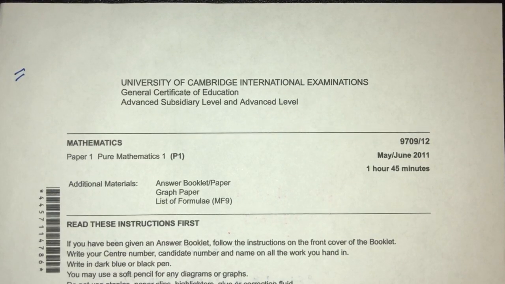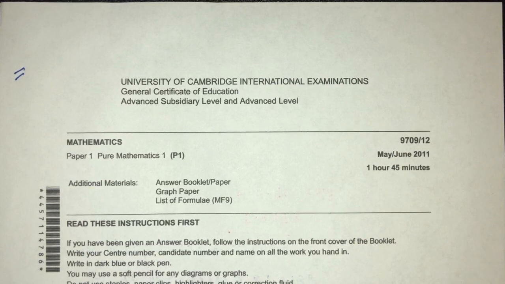This one is paper 1-2 of May-June 2011. Now, with that being said, let's move on to question number 1. So here we have to find the integration of this. So how can we do this? Look at one by one.